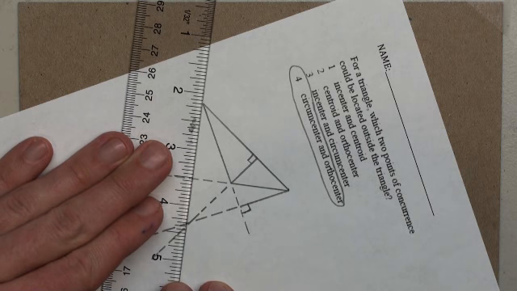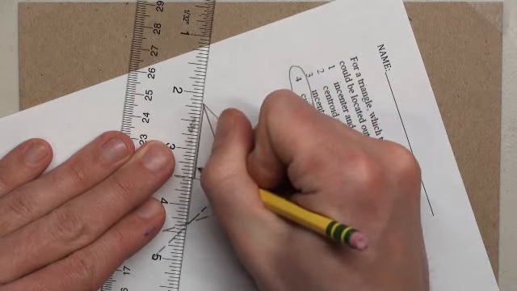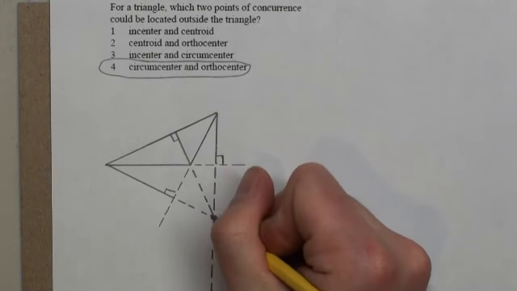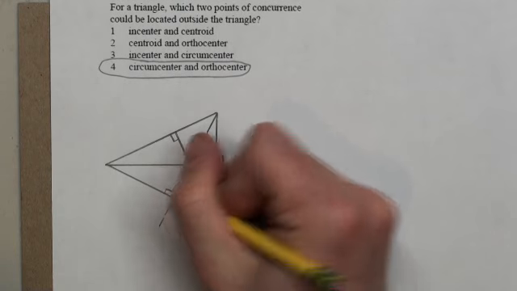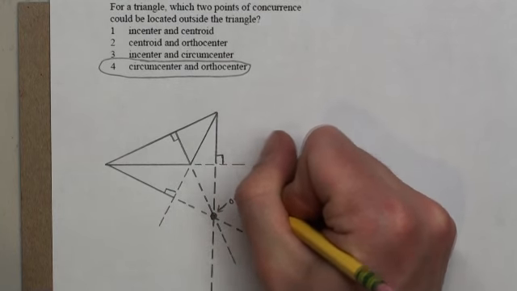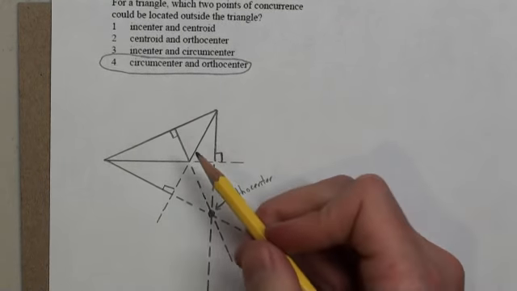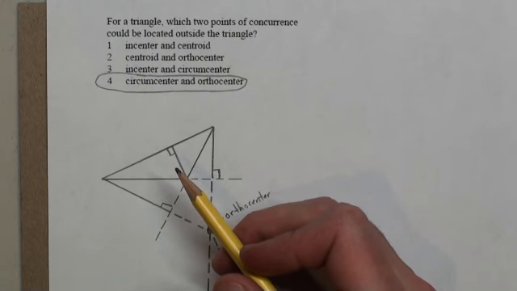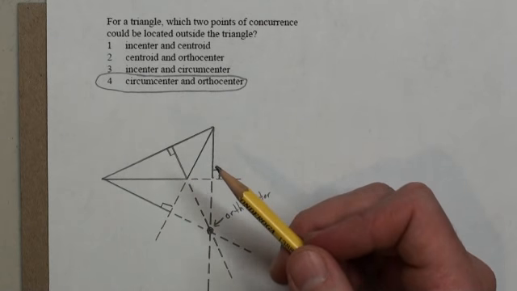And what we'll see when we extend that altitude, sure enough, they all crossed outside, which is called the orthocenter, when it's the concurrency point of the altitudes of the three sides of a triangle.